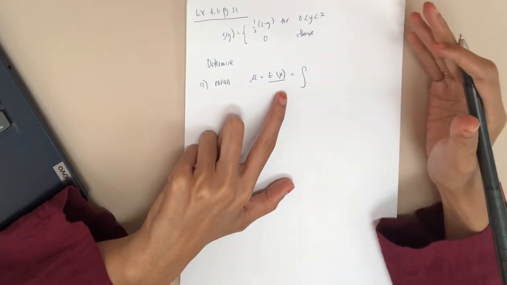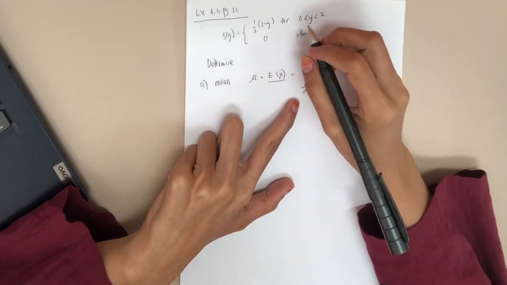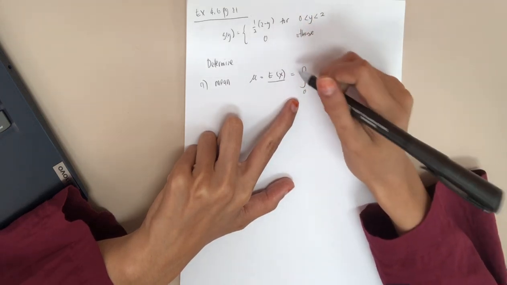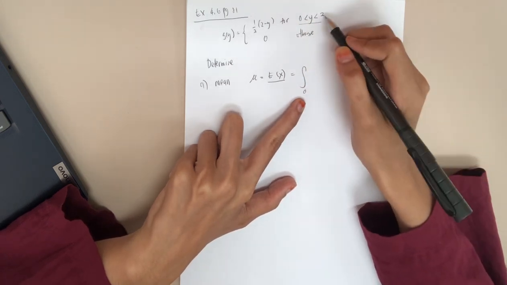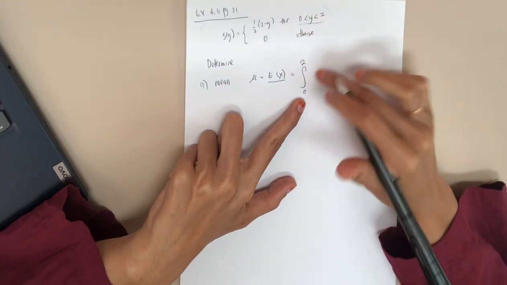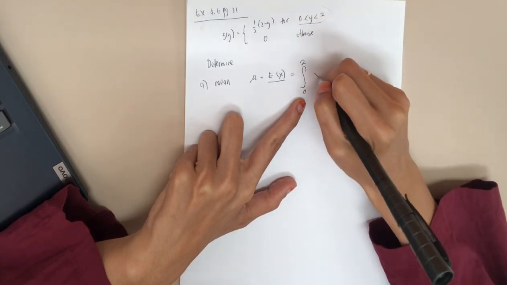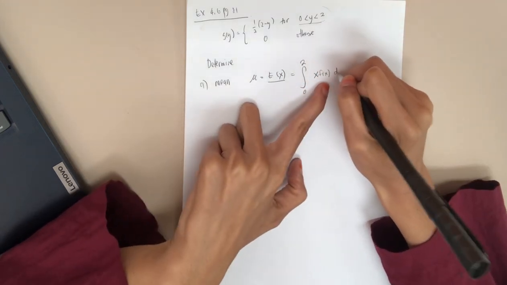Since this is a continuous case, you need to use the correct formula. You use the interval given here, 0 until 2, and inside you have an x, which you multiply with your f(x) dx.